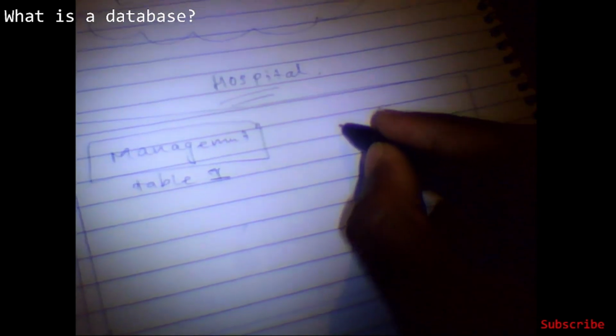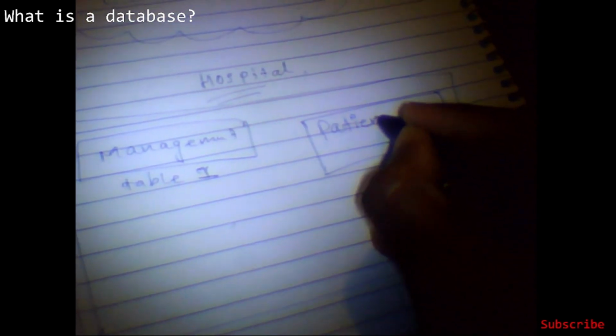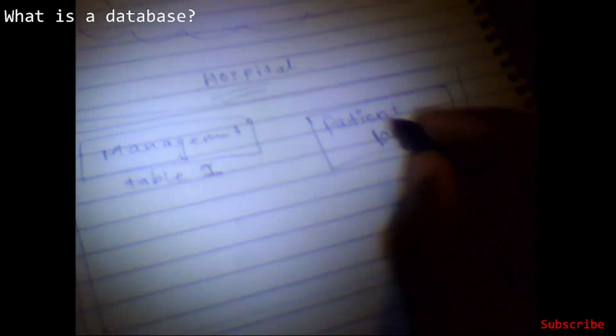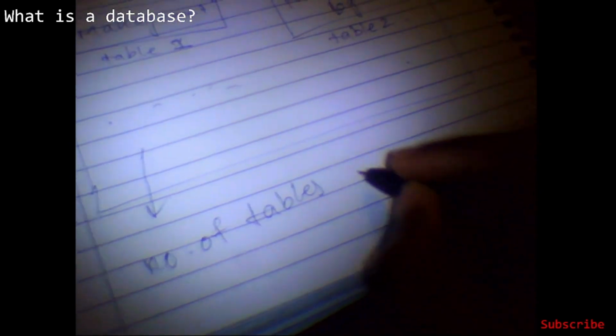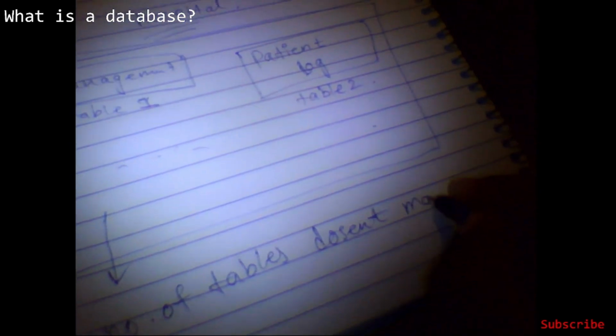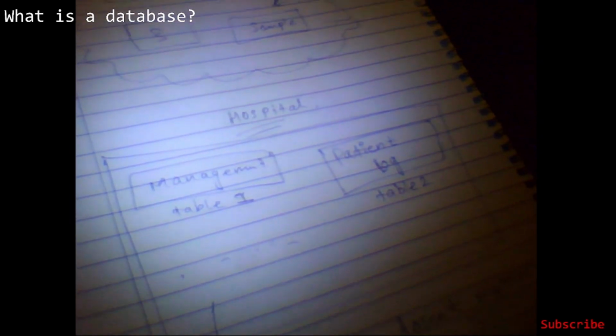Now you create a second table. You can name it patient record, or patient log. Let's say patient log, and let this be table 2. So we have 2 tables right now, and you can create multiple tables over here. The number of tables doesn't matter. Basically, a database is a collection of all these various tables or information which can be accessed later on. So that is all about the database.